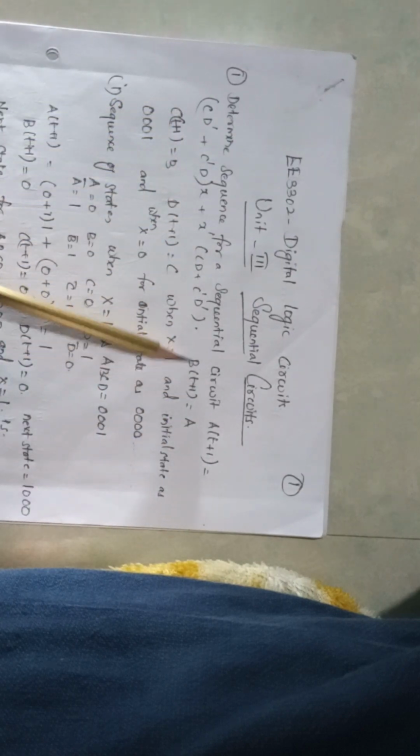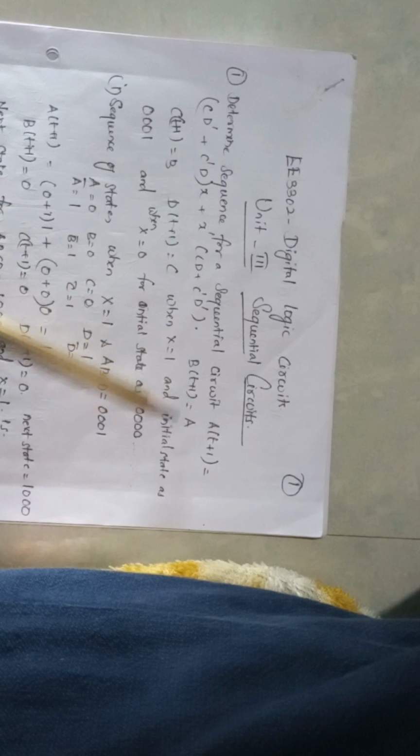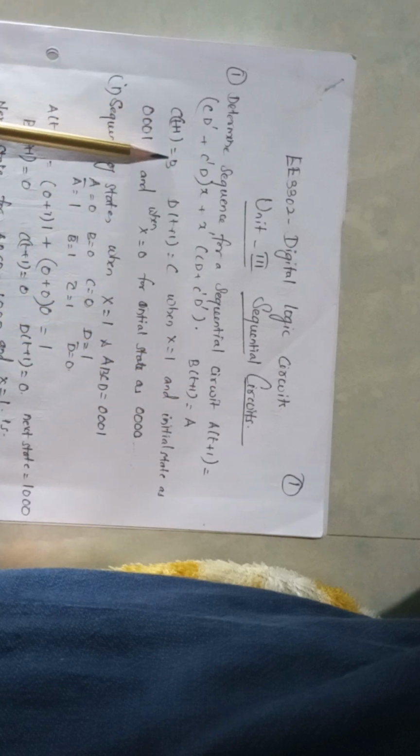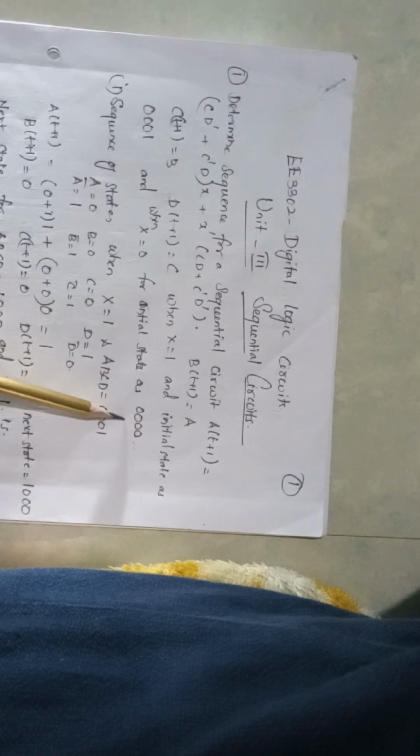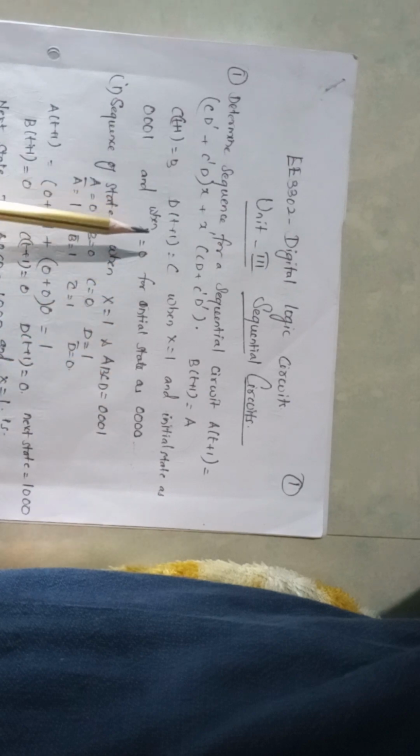Okay, let us proceed with the first question. It asks: determine the sequence for a sequential circuit. A(t+1) equals the expression given, B(t+1) equals A, C(t+1) equals B, and D(t+1) equals C, when x equals 1 and the initial state is 0001; and when x equals 0, the initial state is 0000. So we have to derive two cases: when the initial state is 0001 and when the initial state is 0000.